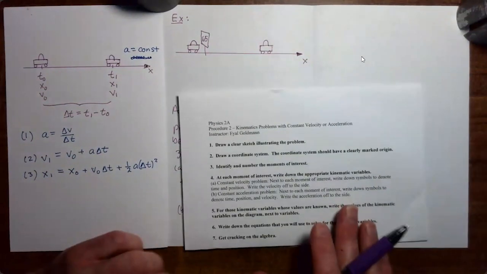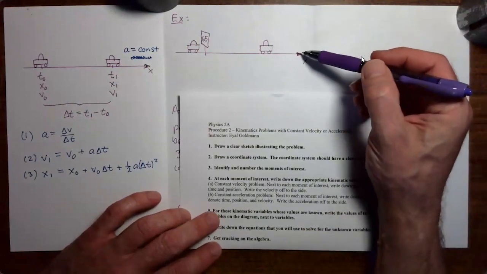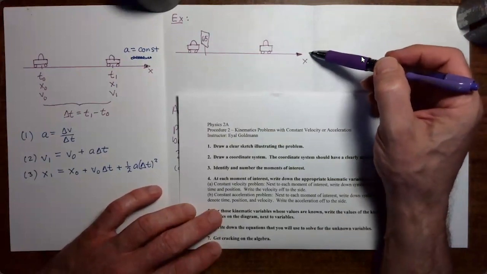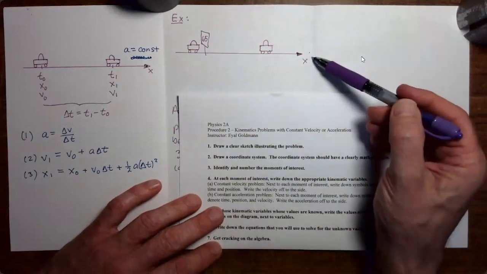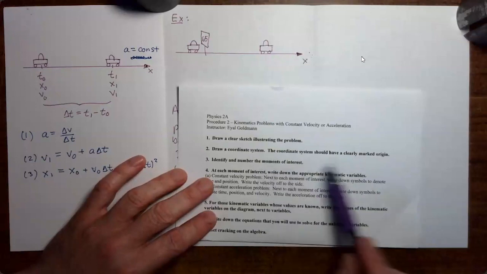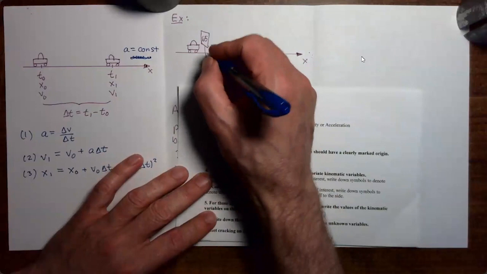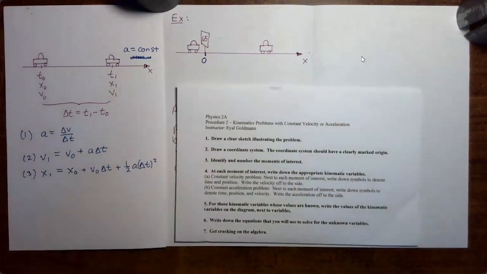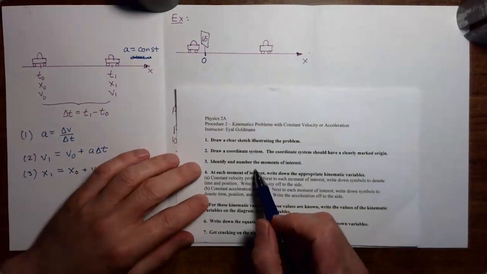So let's start going through the problem using the handout. Step one says, draw a clear sketch illustrating the problem. So we have the beginnings of a sketch, but we will add on to the sketch as we go through the problem. Step 2, coordinate system. All right, I already did that. We have an x-axis pointing to the right. The coordinate system should have a clearly marked origin. So I'm going to go in and put the origin at the position of the 65 mile per hour sign where the action begins. Step 3, identify and number the moments of interest.